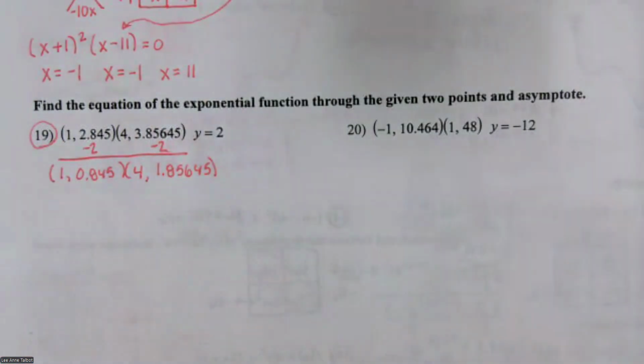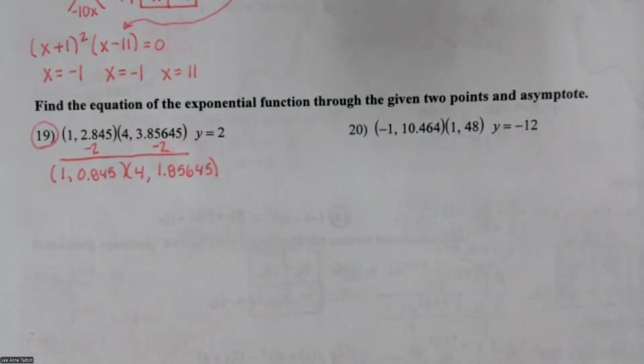Why do I just get the feeling this is going to come out terrible? It's not, it's good.